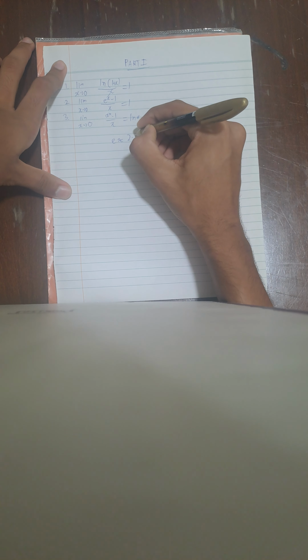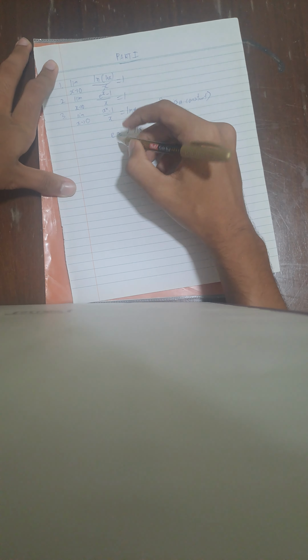You might be wondering, what is e? Well, e is approximately 2.718, or we can define e as limit as x tends to 0 of 1 plus x raised to 1 over x. This is one way. Or you can define it as limit as x tends to infinity of 1 plus 1 over x raised to x. We'll be mainly using this definition of limit to prove all this. So first I'll prove this one.